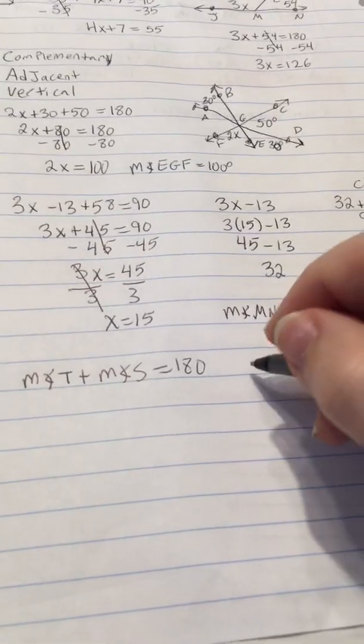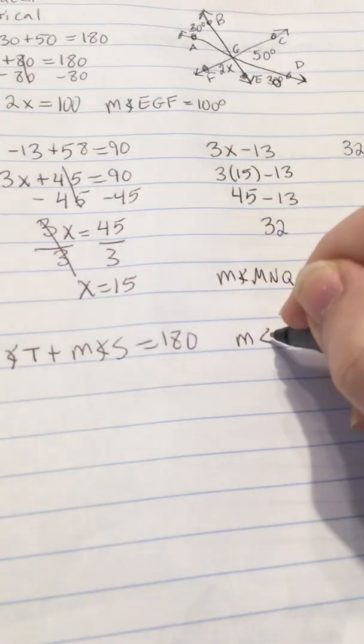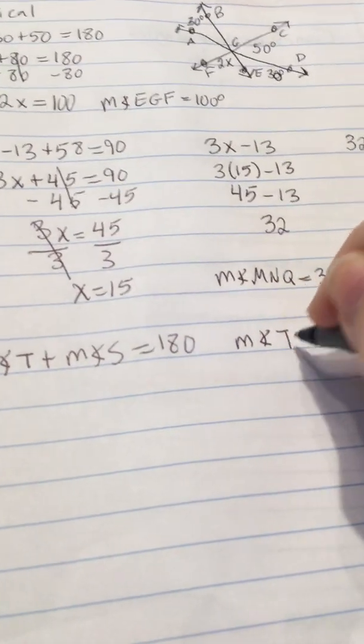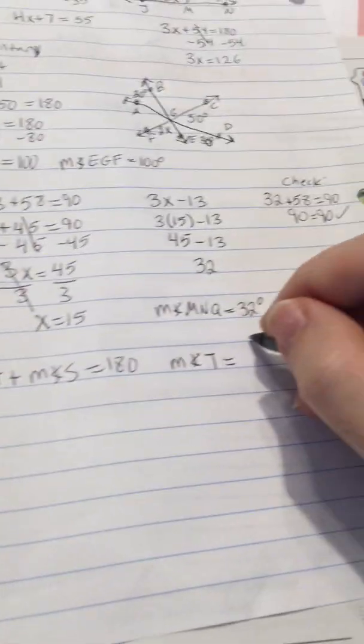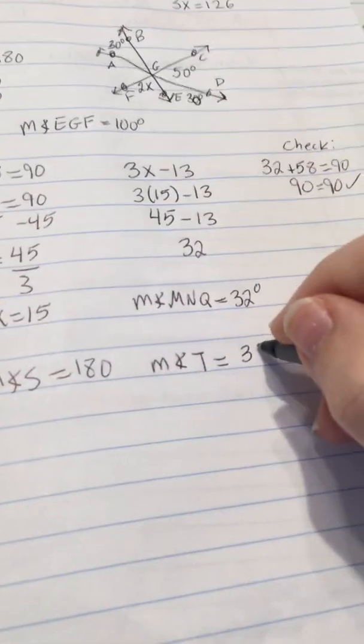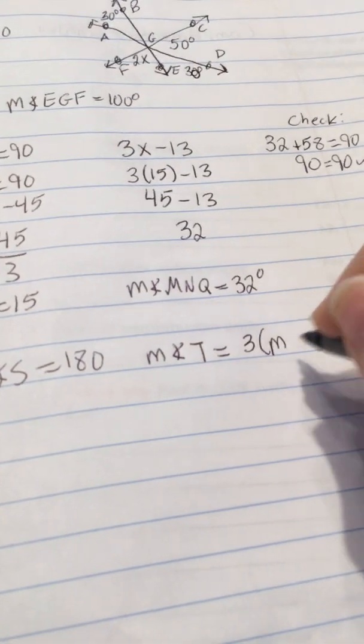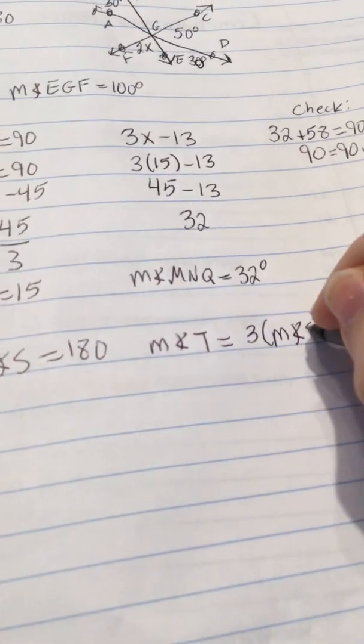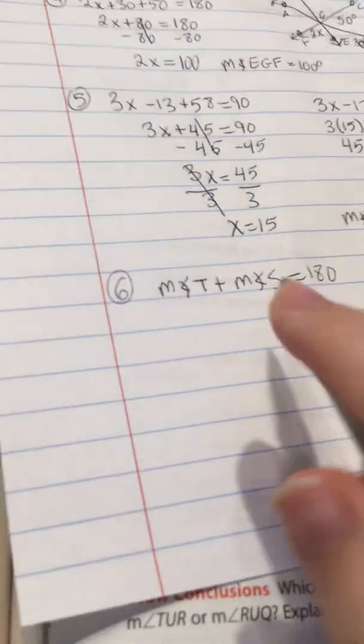We also know that the measure of angle T is equal to 3 times the measure of angle S. So if we substitute that in here, they're almost using it as a variable.